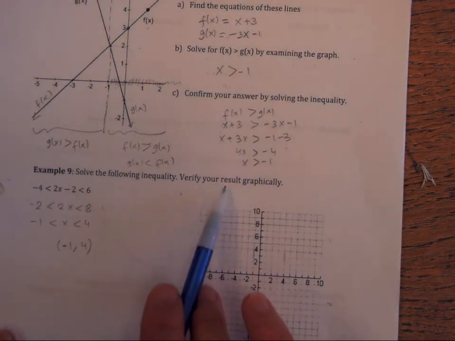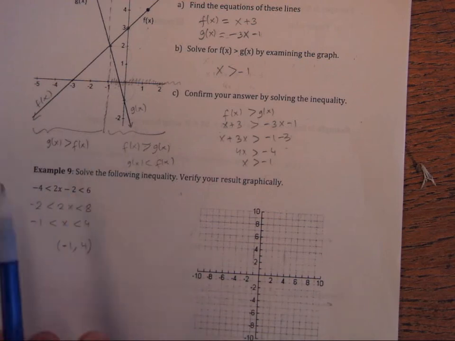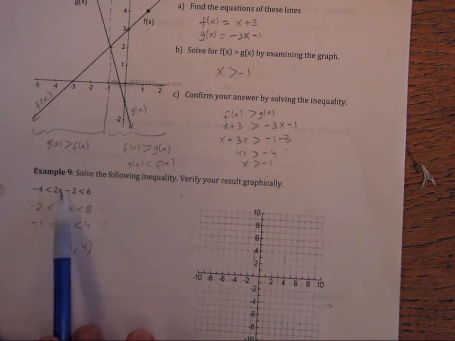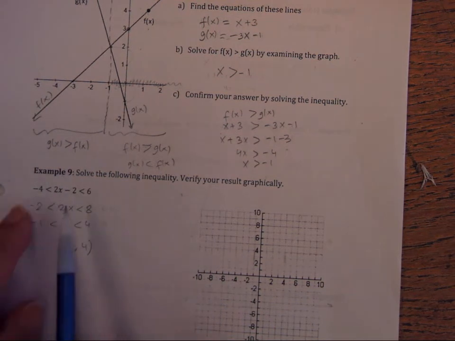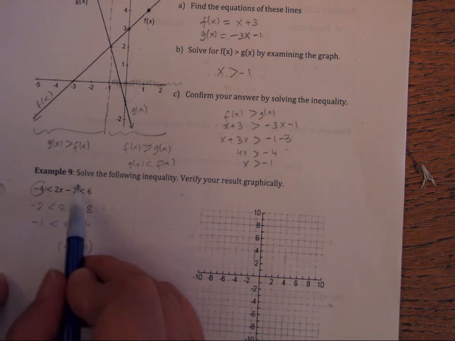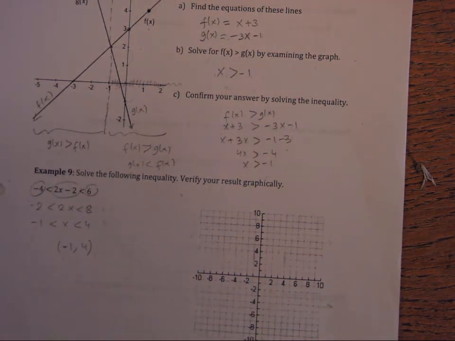Now it says verify your result graphically. Until now we did the solutions graphically, but we had only two parts, right? And we had only one inequality sign. But this time we have two inequality signs and we have three parts. 1, 2, 3. Therefore we are going to sketch three graphs.